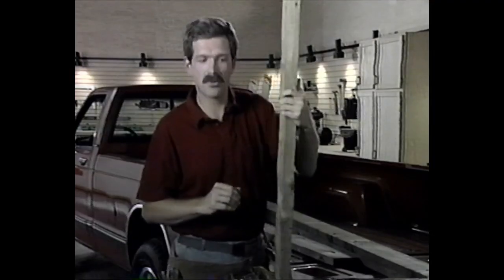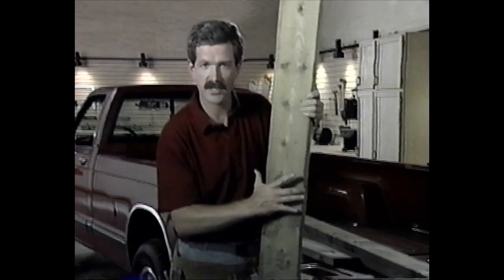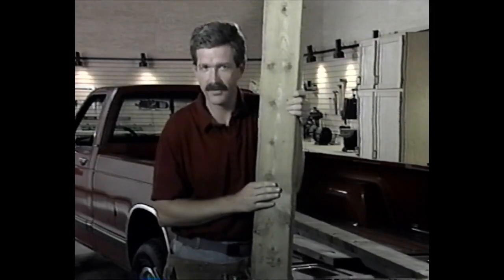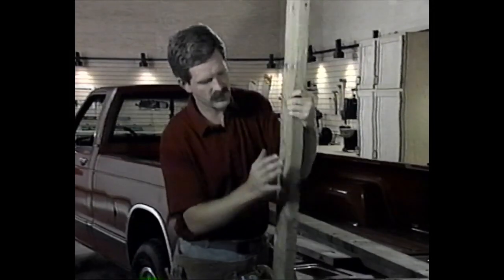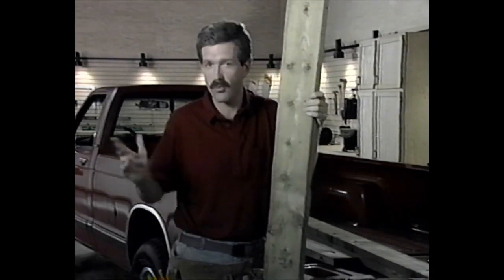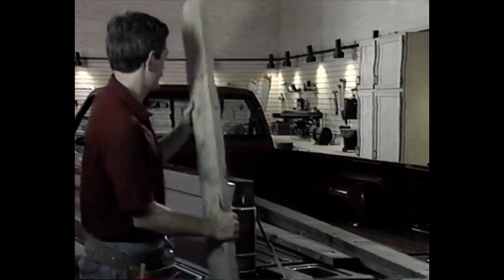The reason it's called a 2x6 is because in its rough cut state, when the board is first cut from the log, it has a nominal dimension of 2 inches by 6 inches. Then when it's surfaced for smoothness and uniformity, it becomes 1.5 inches by 5.5 inches. So whether the board is called a 2x4, a 2x6, a 1x12, or whatever, you should remember that these are the nominal dimensions, when actually they measure somewhat less.